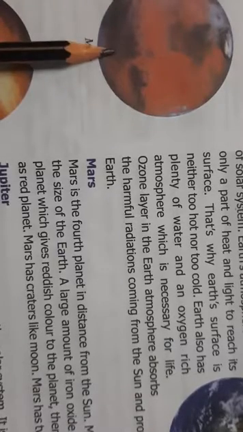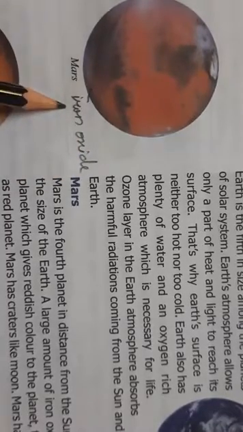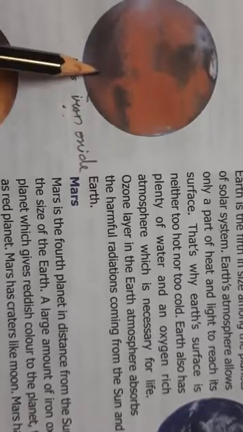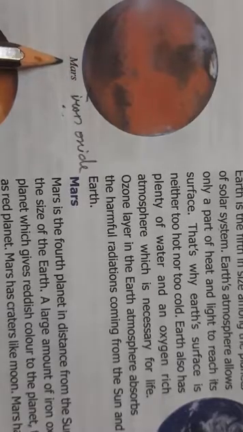Okay, this is Mars. Mars is half the size of the earth, and a large amount of iron oxide is present in Mars. Since it has iron oxide, this iron oxide gives a reddish color to the planet. Therefore, Mars is also known as the red planet.